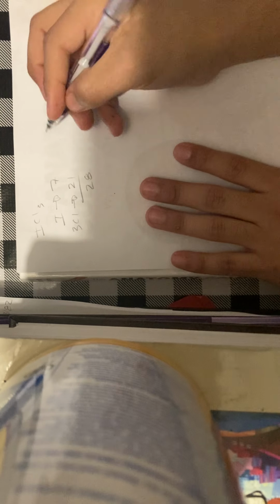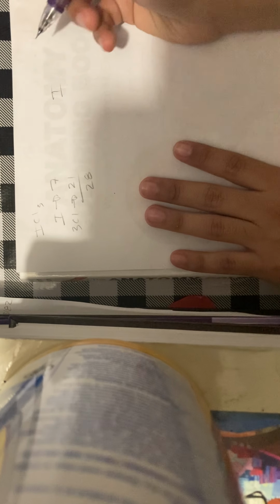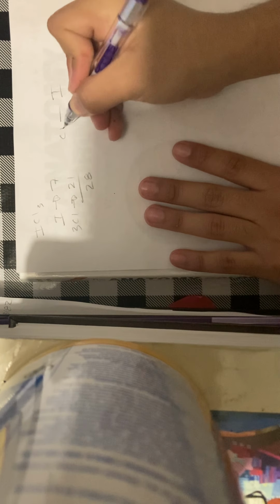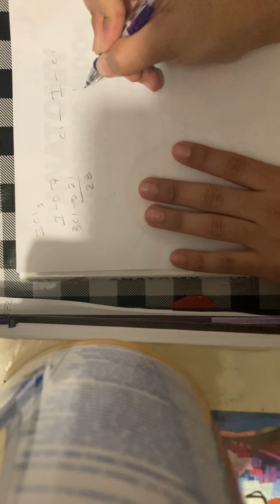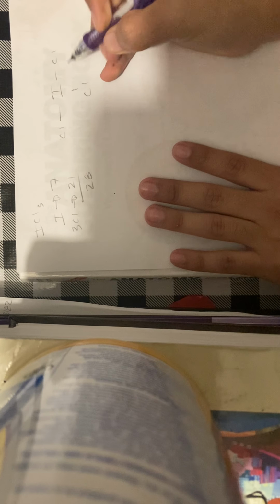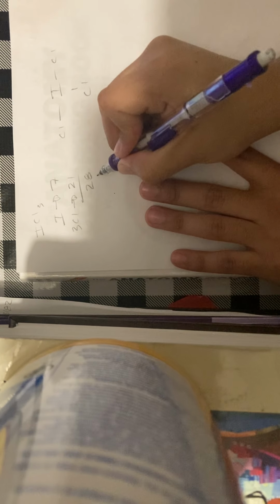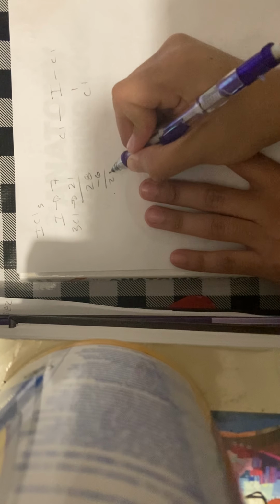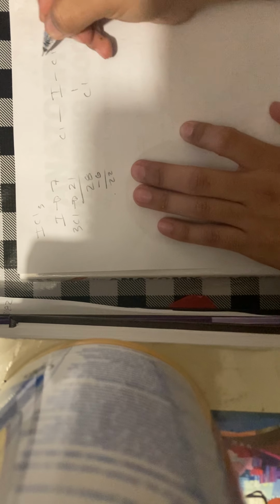So now let's draw the Lewis structure. You have I, a Cl on each side. And if we count each of these bonds, which is worth 2 valence electrons each, that means we subtract 6. So we are left with 22.